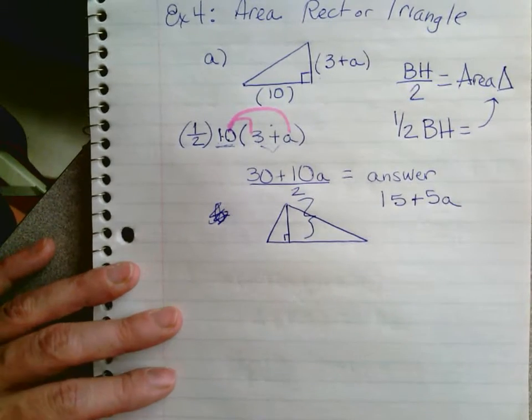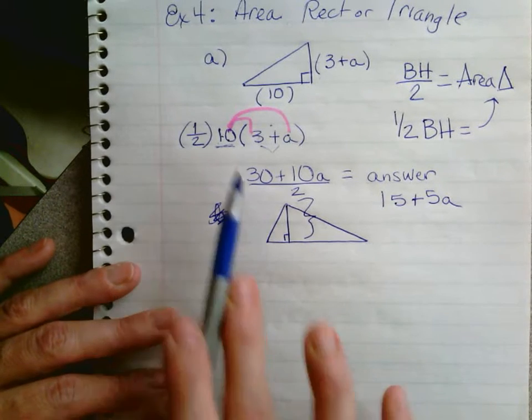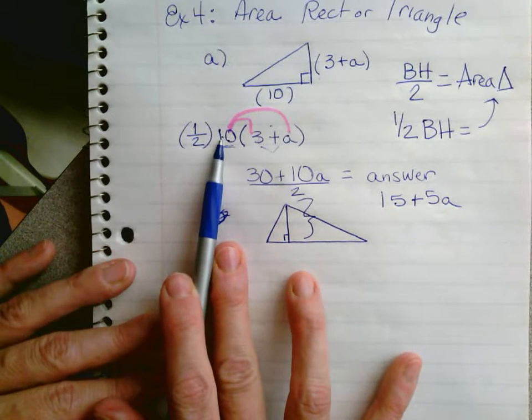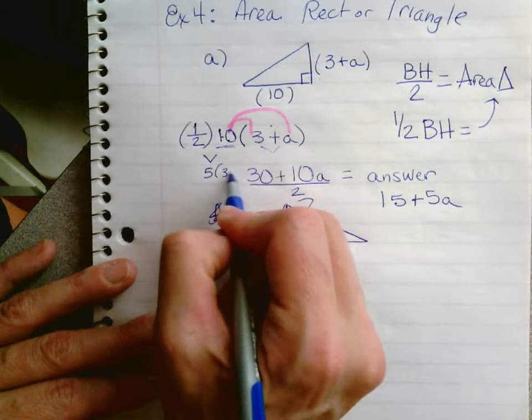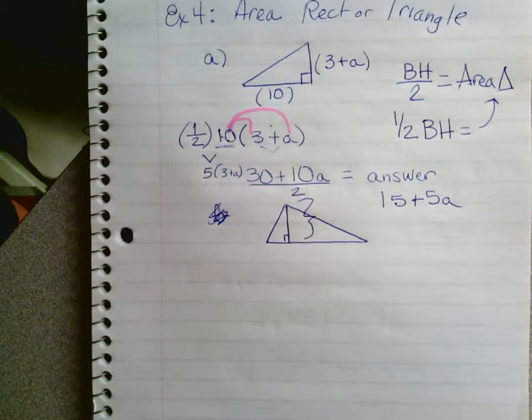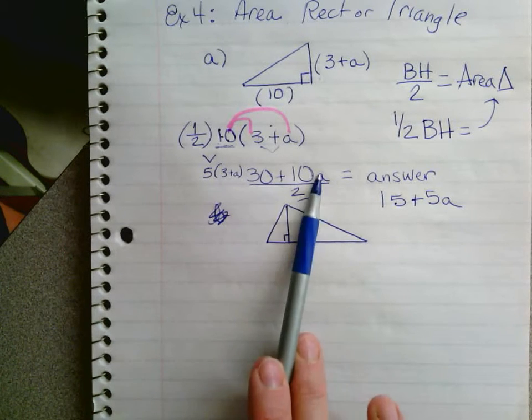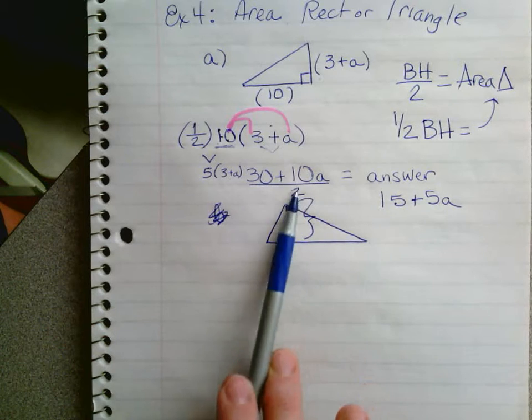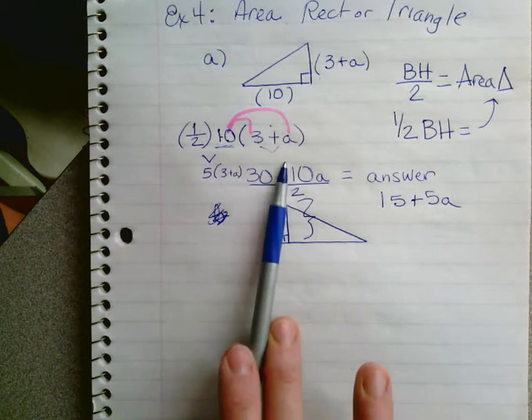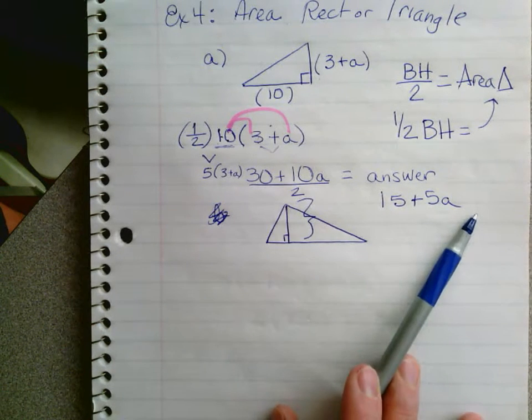You can either say 1/2 of 10, which is 5, and then 3 plus a. Or you can do 30 plus 10a divided by 2. 30 divided by 2 is 15. 10 divided by 2 is 5a. 10a divided in half is 5a.